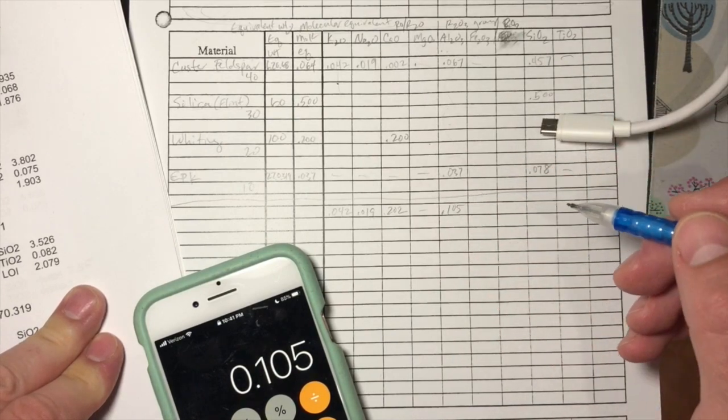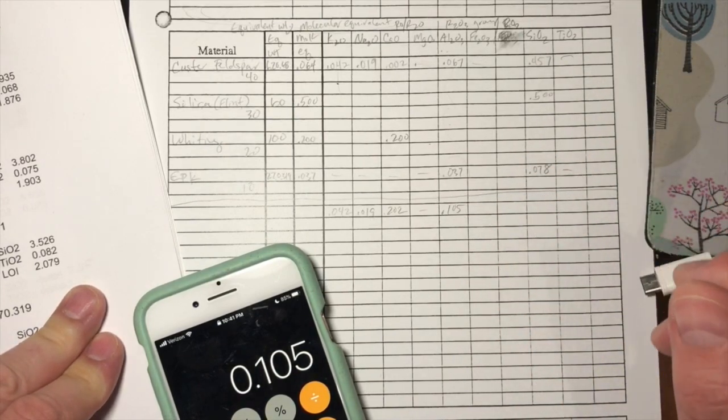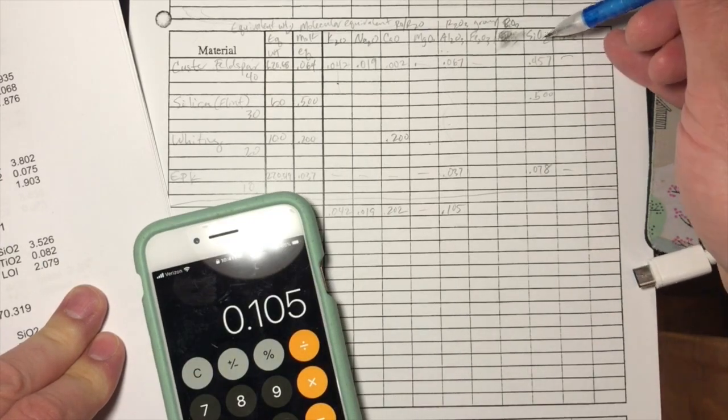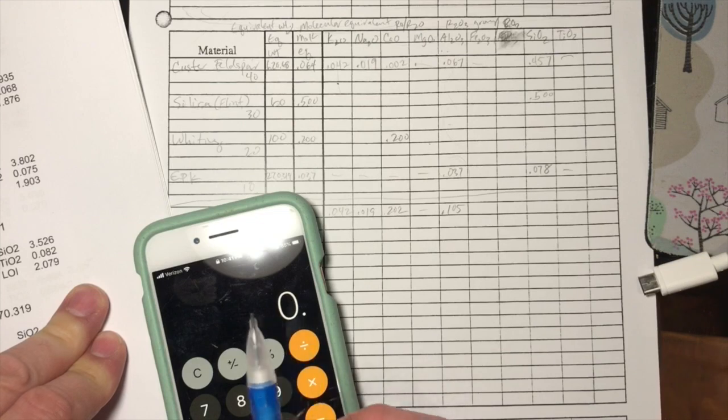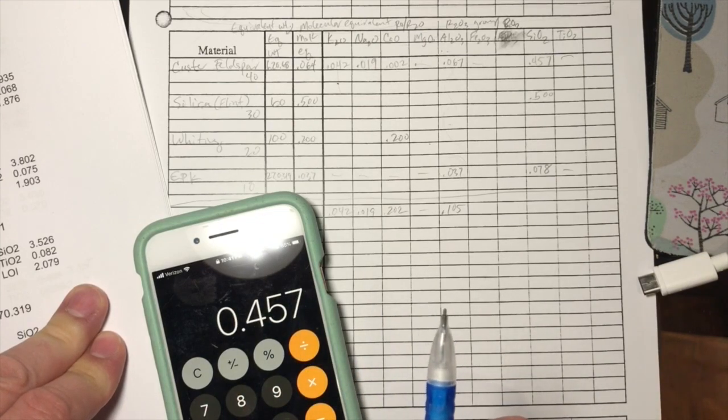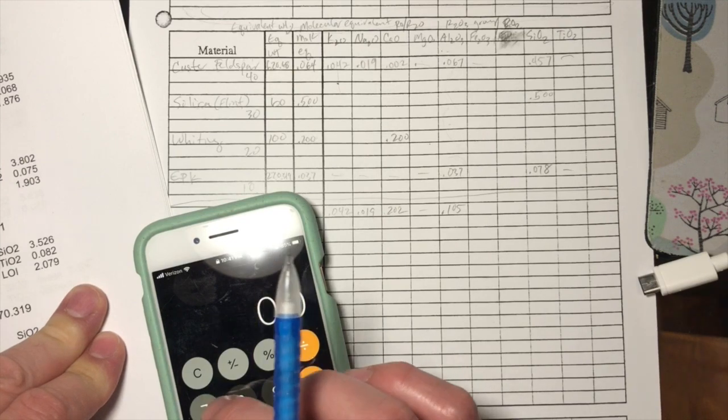Actually, real math people would probably be putting 0 in front of everything. Okay, so silica has a few in the column here. 0.457 plus 0.5 plus 0.078.